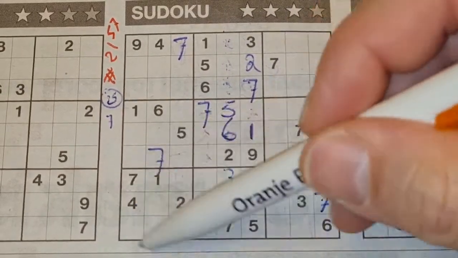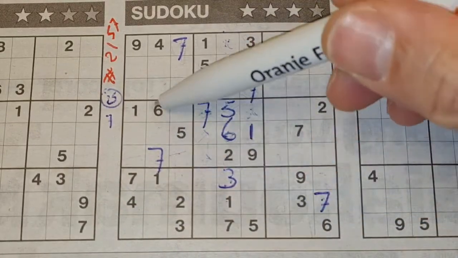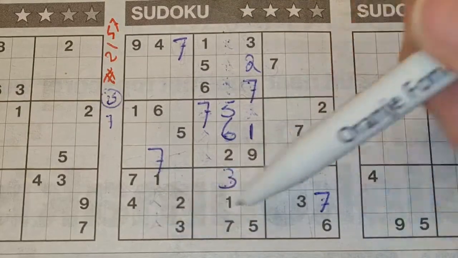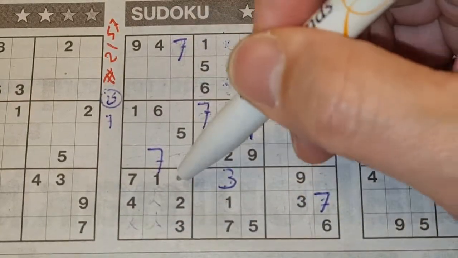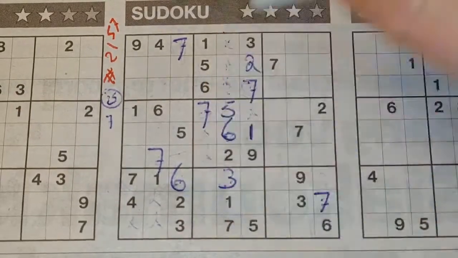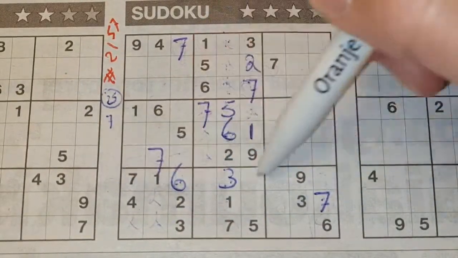4 missing numbers in this big square. One of the missing numbers is 6. We see here 6, so no 6 in these two boxes. There 6, so no 6 in those two boxes. 1 box left for the 6. It should be here. 6 in this row, last row, 6 in that row.